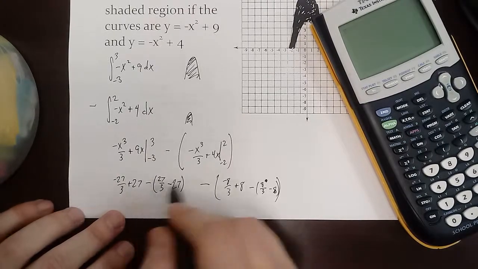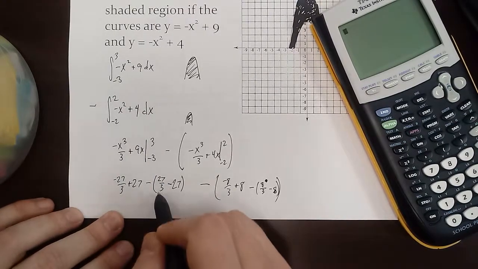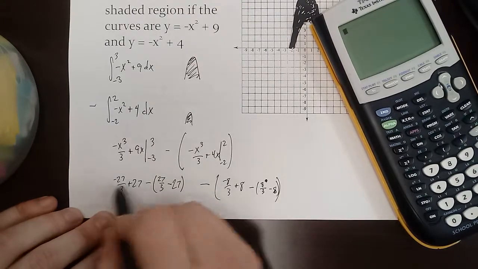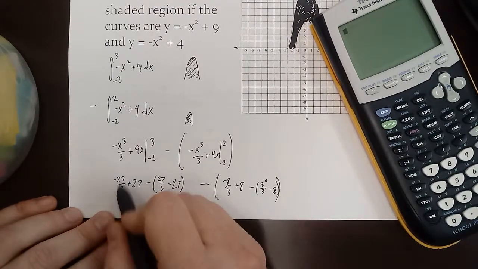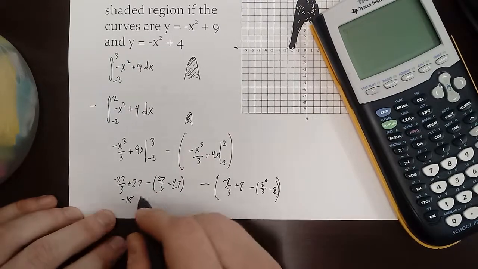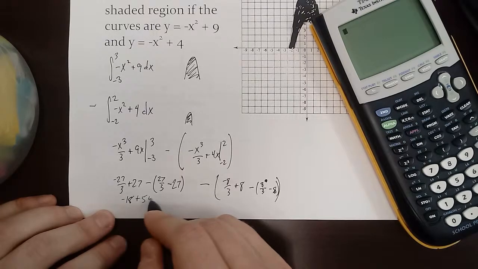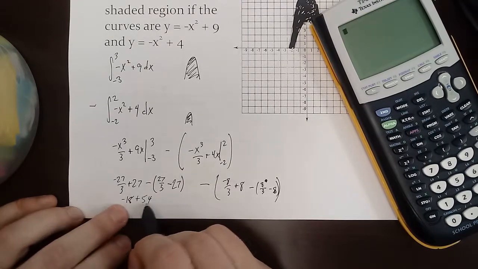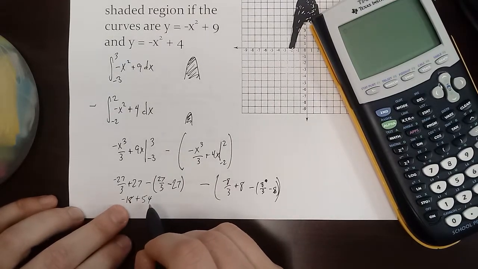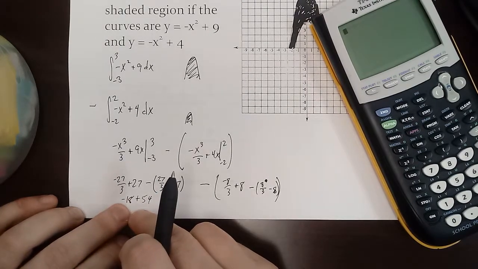All right. Now, you need to be careful with, there's a lot of pluses and minuses going on here. So, first of all, I see the negative 27 thirds and the negative 27 thirds, it's negative 54 thirds. Well, hold on, 27 thirds is 9. So it's negative 9 and negative 9, that's negative 18. Then plus 27 minus 27, that's plus 54. So negative 18 plus 54, let's see. That's 36 minus 8 more is 28.